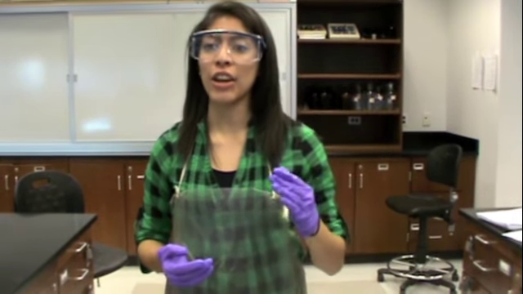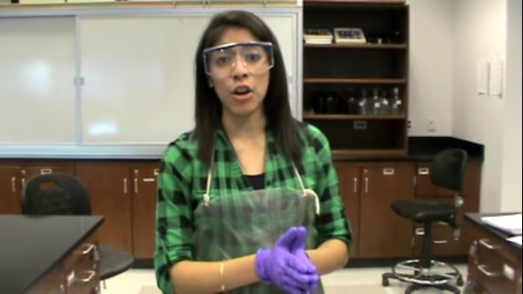So the way you will do this is by first standardizing NaOH against KHP using titration, and then the second part is titrating the standardized NaOH solution with acetic acid, which I will explain more later.